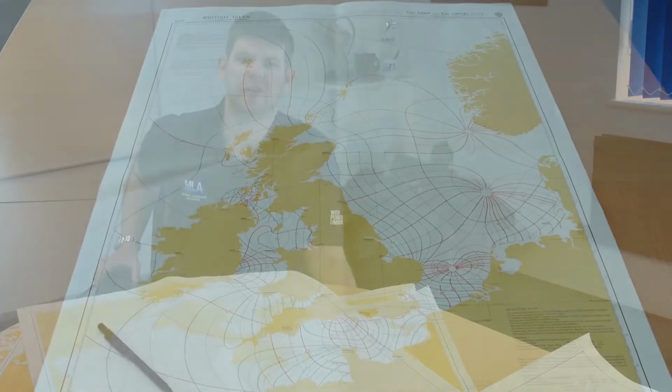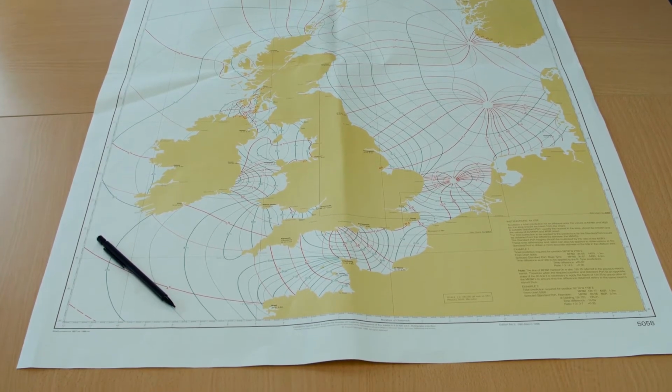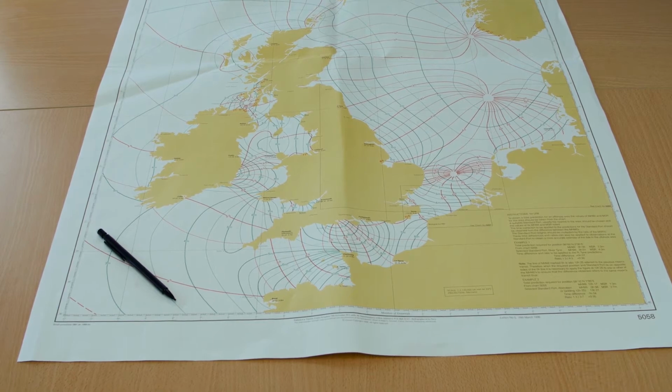What we have here is a co-tidal chart. We have a co-tidal chart of the British Isles and adjacent waters, and this covers parts of the Irish Sea, the English Channel and the North Sea in its entirety. So I'm going to introduce the co-tidal chart in the context of hydrography.